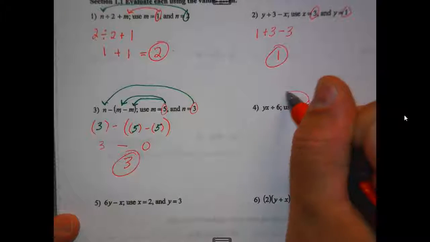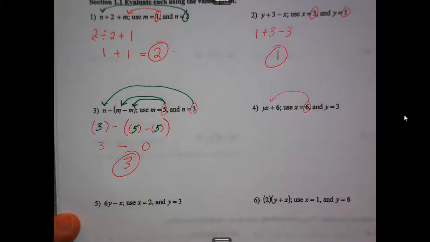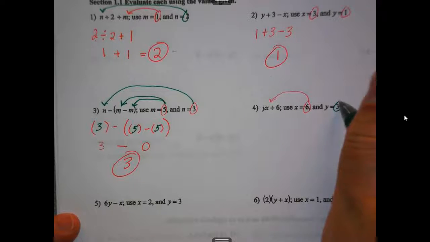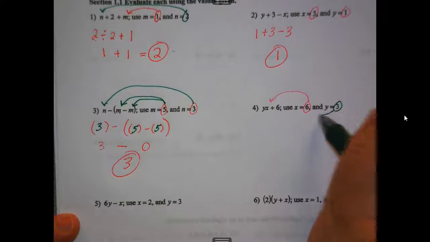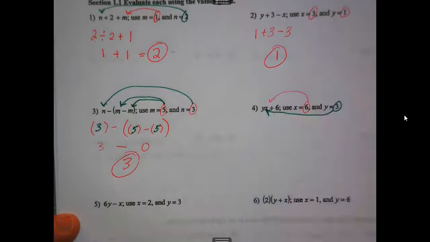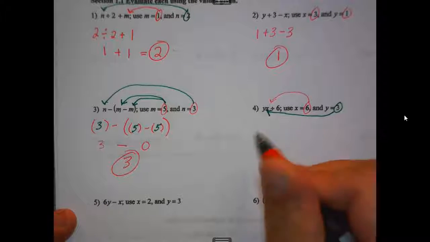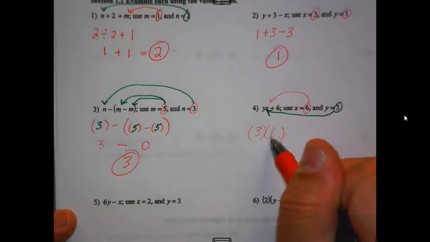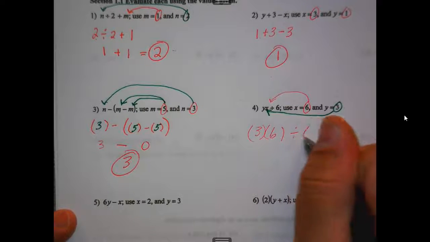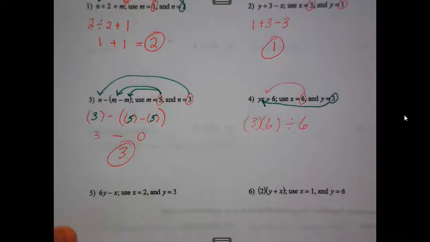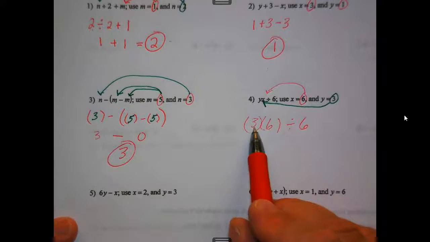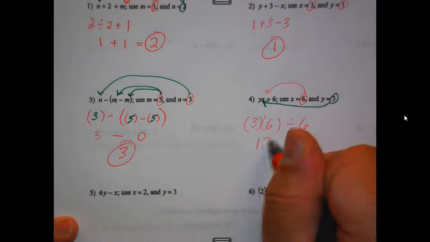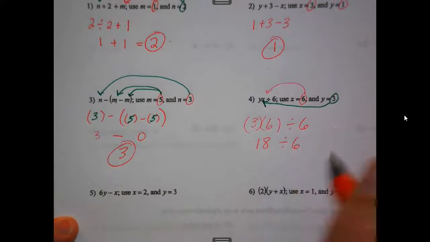Okay, X is 6, Y is 3. So I have 3 times X, which is 6, divided by 6. I have multiplication and division, so go left to right. 3 times 6 is 18, divided by 6, 3.